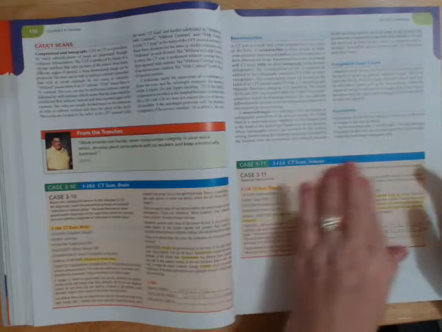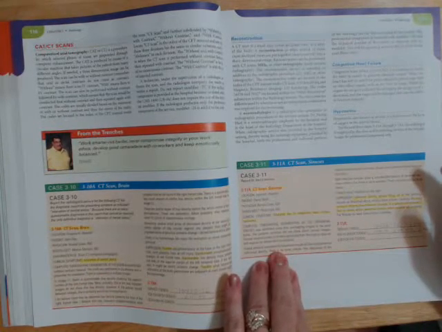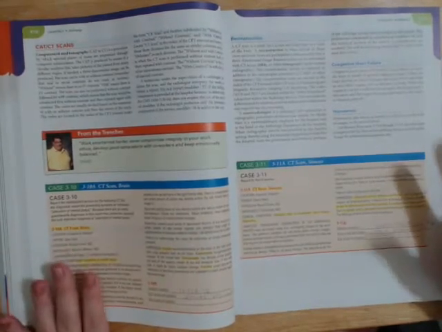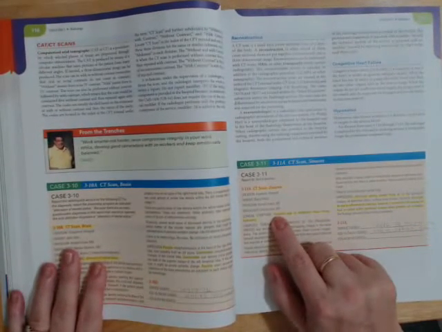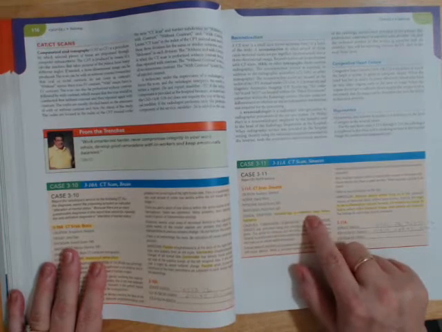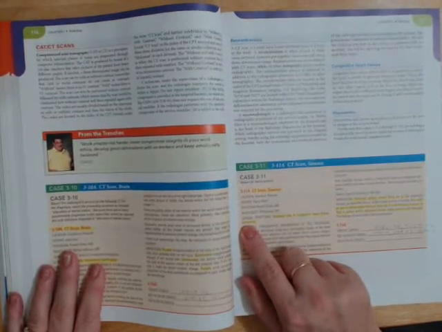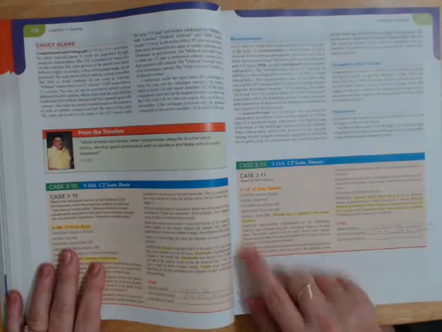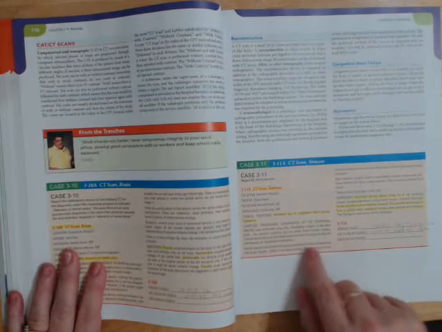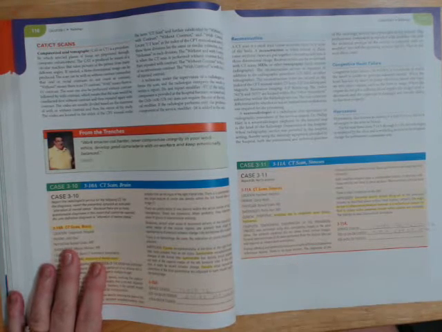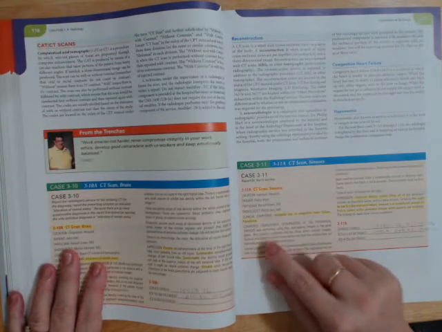3.11, CAT scan of the sinuses. This one and another one is a little weird. This is a patient who happens to be intubated because of their congestive heart failure and their hypoxemia. So this is a CT of their sinuses. They must be complaining of drainage or have to be suctioned a lot or something like that.